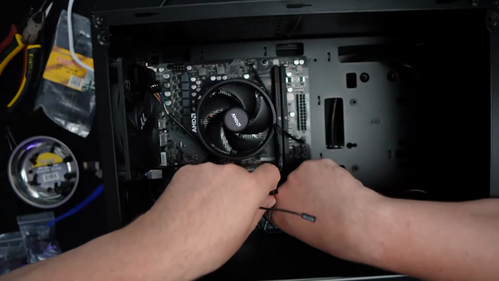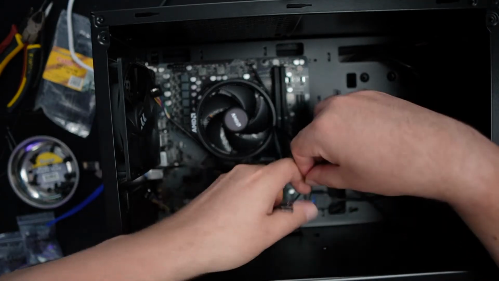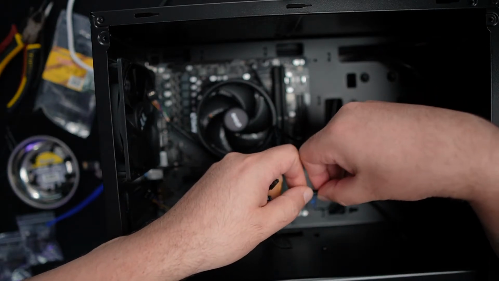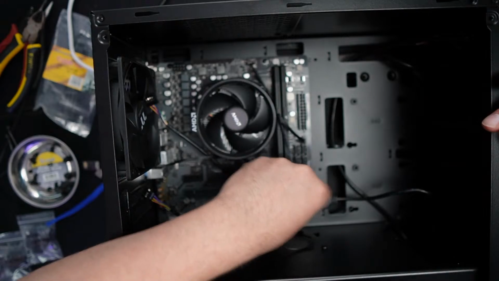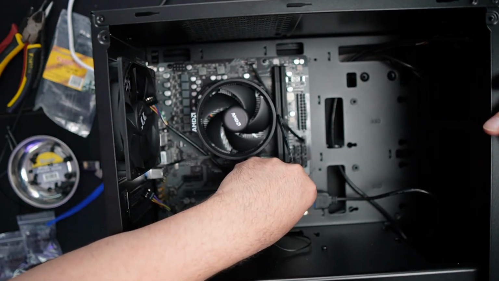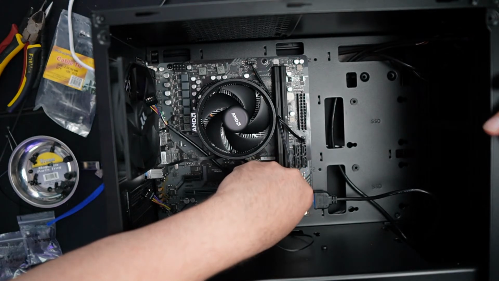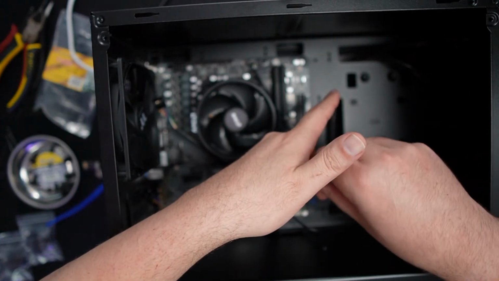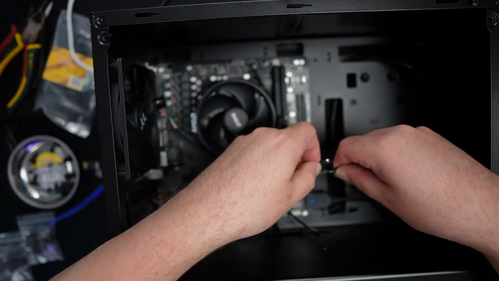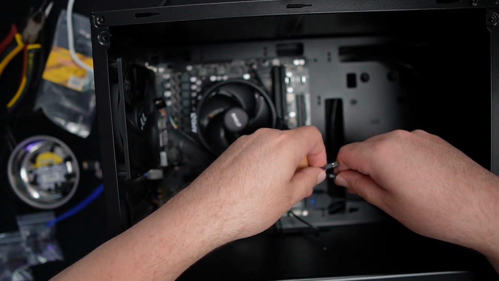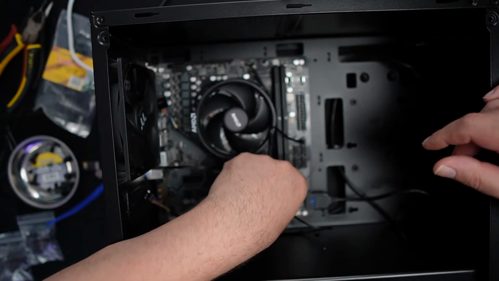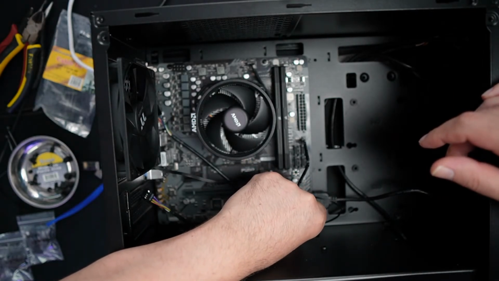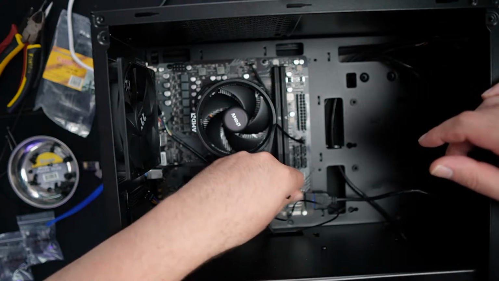Let's get all the front panel connectors in. It's a little hard to see on camera, so I'm just going to plug them in the way they are supposed to be, matching up power switch to power switch, reset to reset, etc. The only ones that matter on the direction are the LEDs, which are required to be one direction. Reset switch and power switch are not required. Any direction is fine. They will work either way.